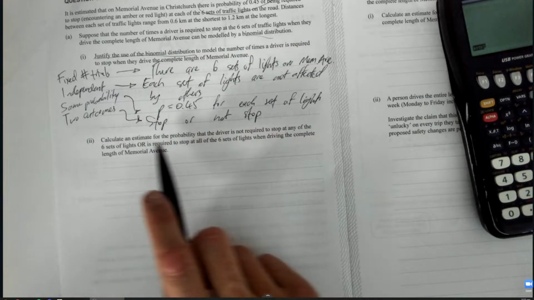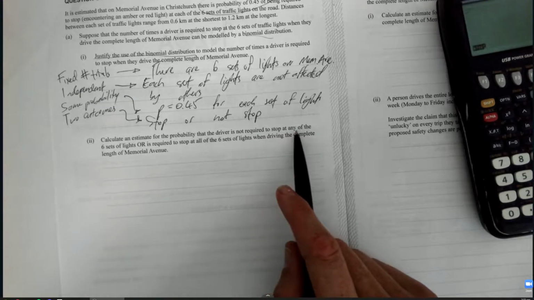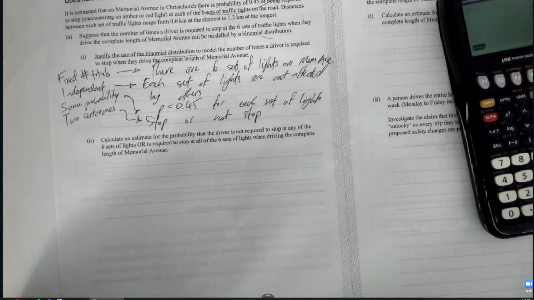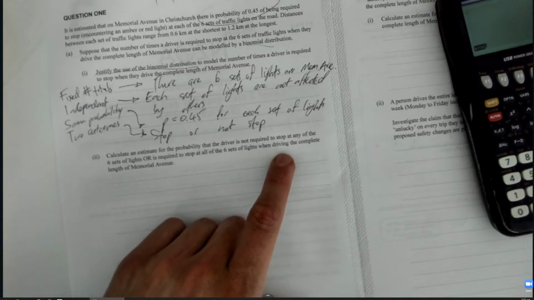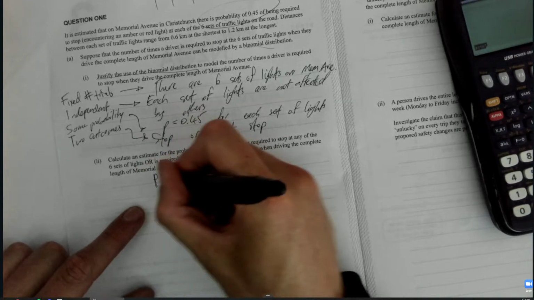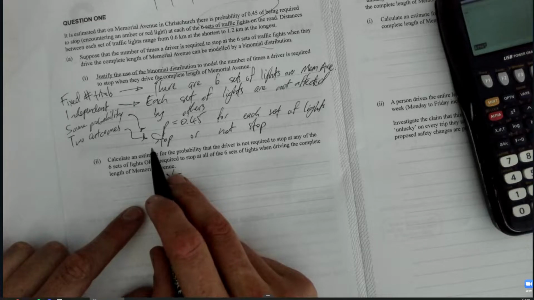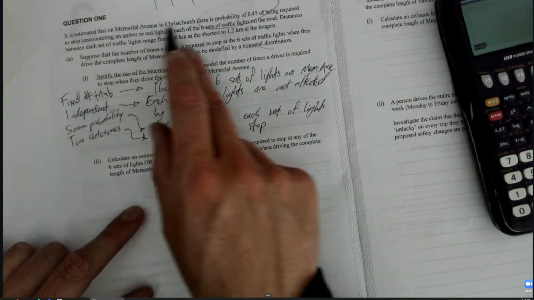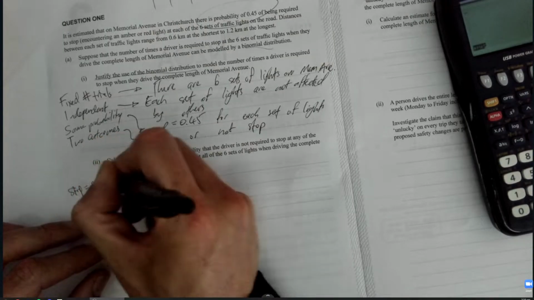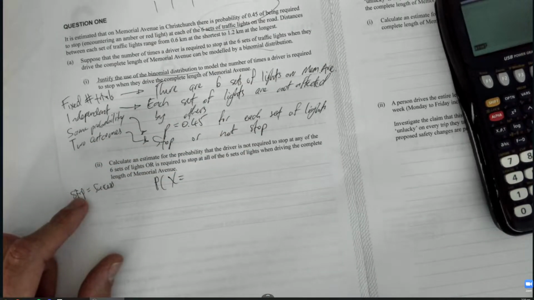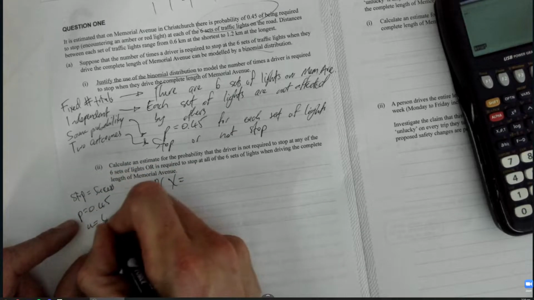Okay, normally you should probably put this into the sentence, but I'm sure these arrows make it fine. Calculate an estimate for the probability that the driver is not required to stop at any of the 6 sets of lights, or is required to stop at all 6 sets of lights when driving the complete length of Memorial Avenue. So it looks like P(X equals...). What are we going to say is success here? I'm going to say stop equals success, because that's what they gave us for the probability, so p is 0.45, n is 6.